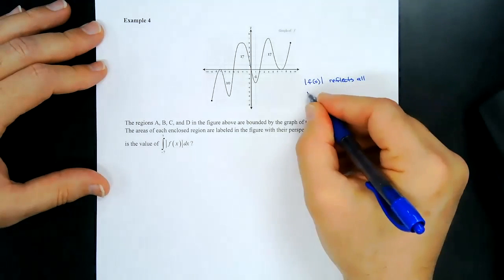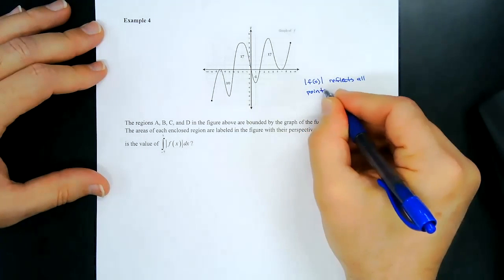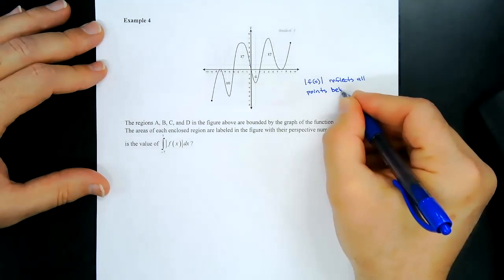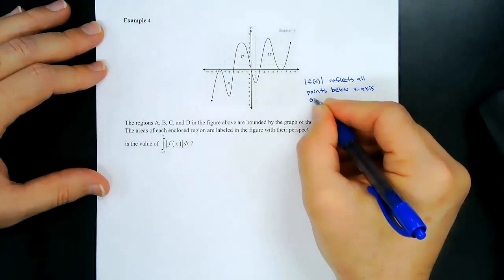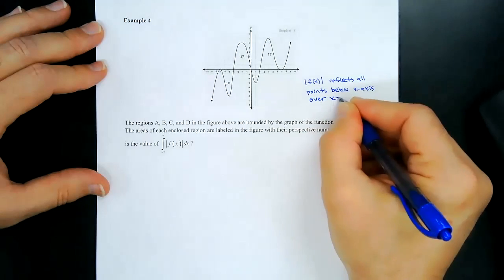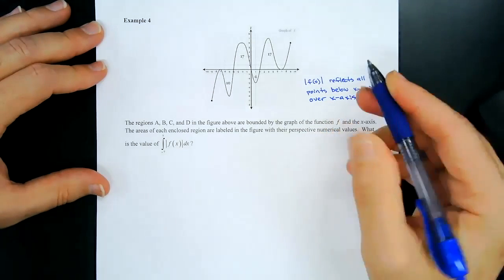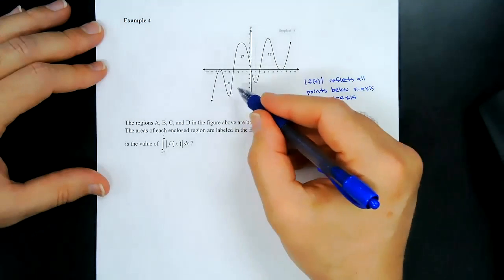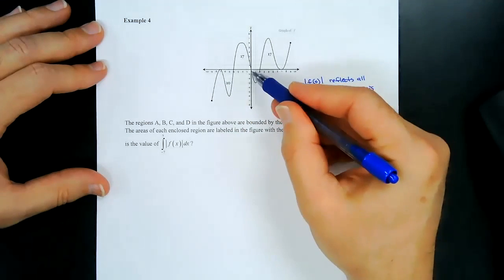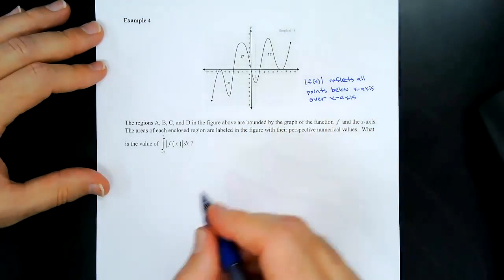all points below the x-axis over the x-axis. So this part that's below is now above, and this part right here that's below would now be above.